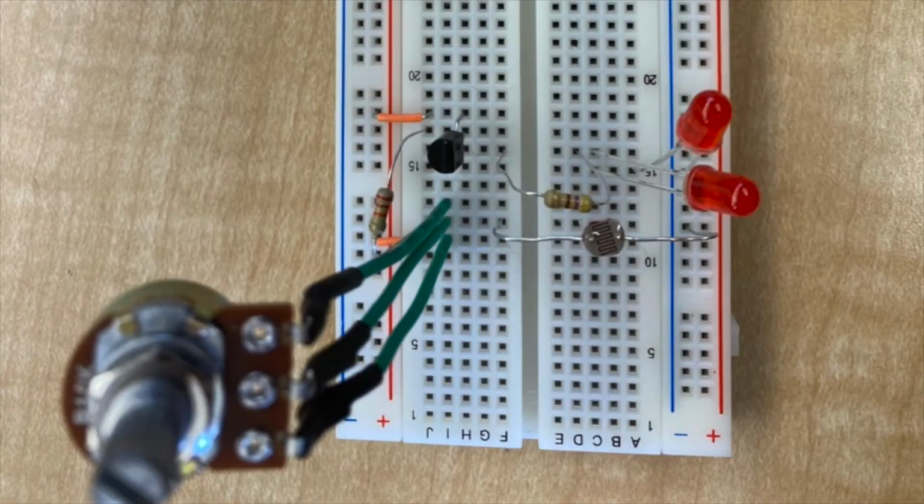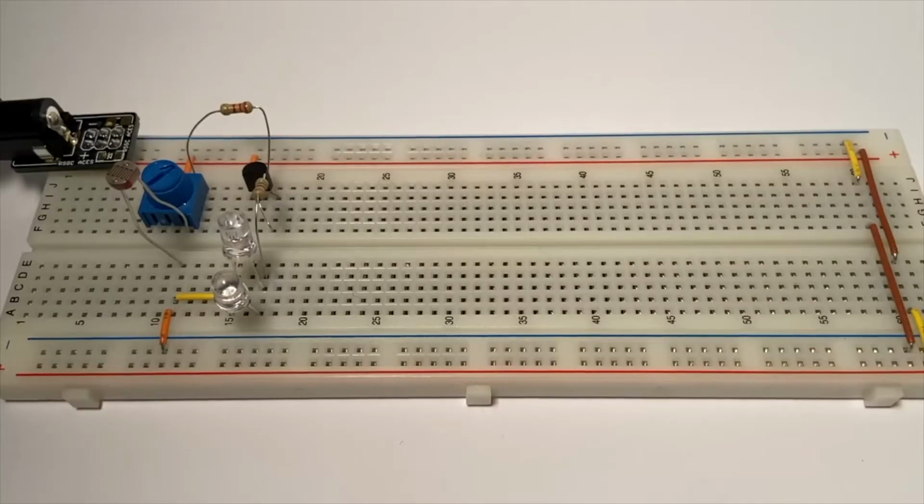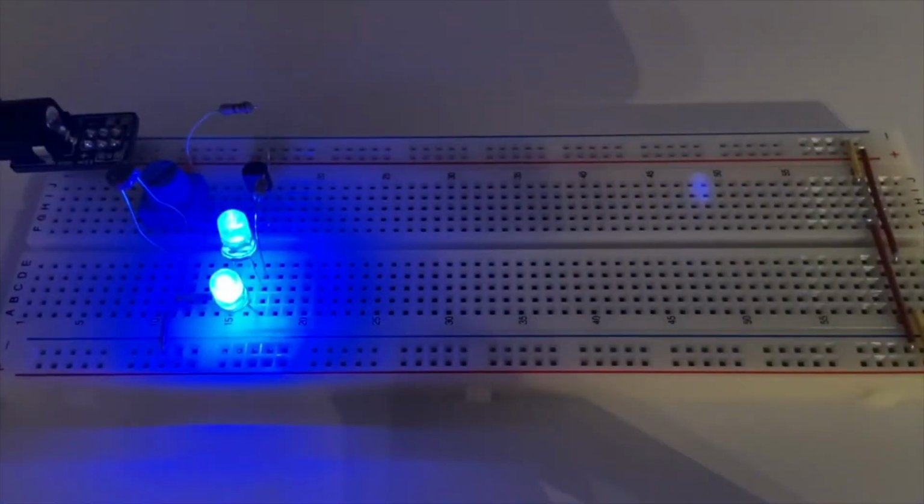Hello, this is the breadboard version of my ACES nightlight circuit. The purpose of this circuit is to be influenced by the amount of light. When there is less light, the LED will glow bright. When there is light, the LED will turn off or appear very dim.